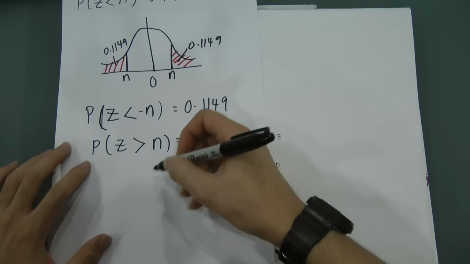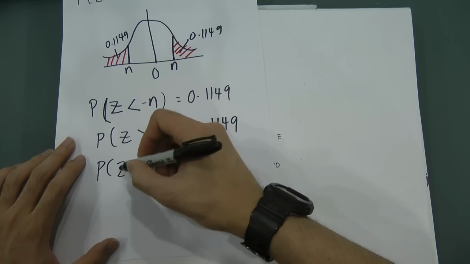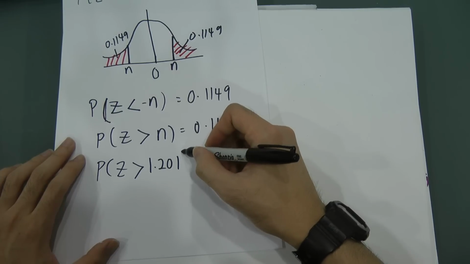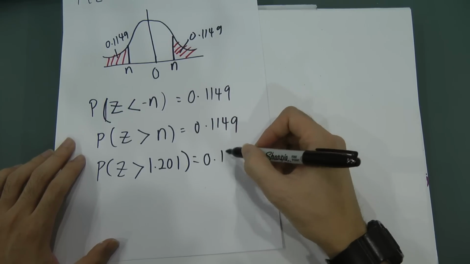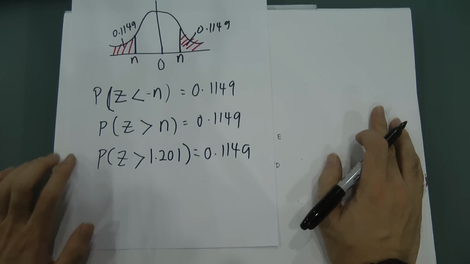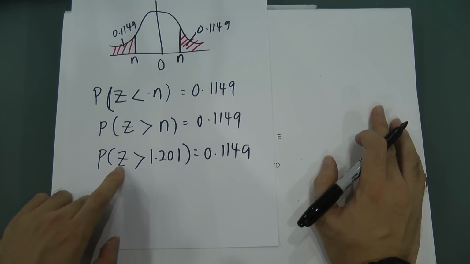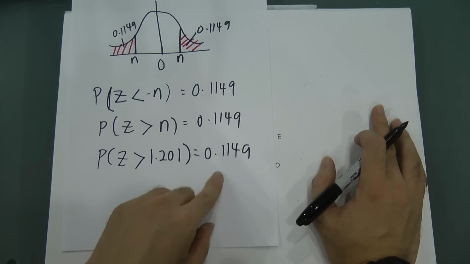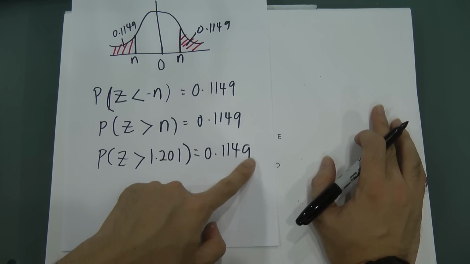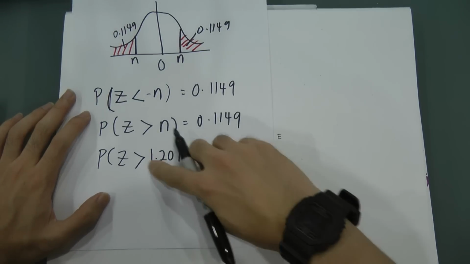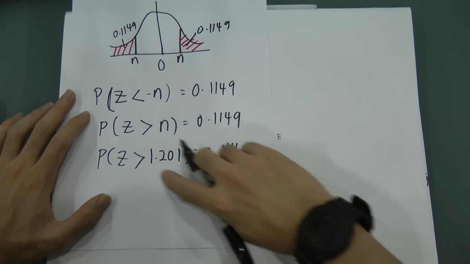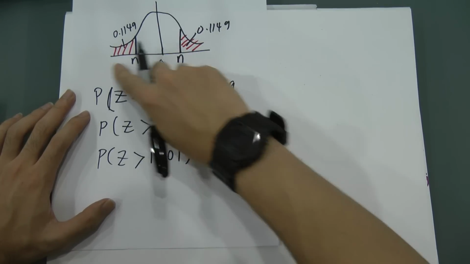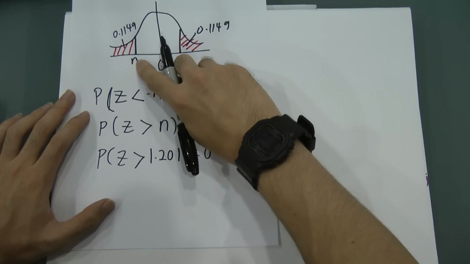So the n value I can get is 1.201, which gives 0.1149. From the diagram you can see that if z is bigger than 1.201, you get the probability 0.1149. But n is not this value, because n is actually negative here, since it is smaller than 0.